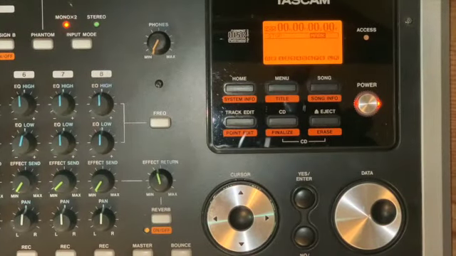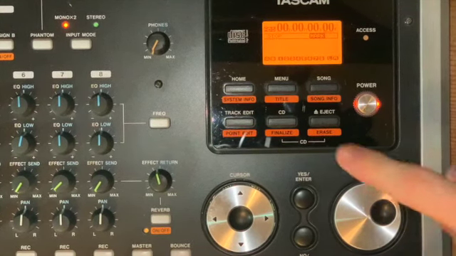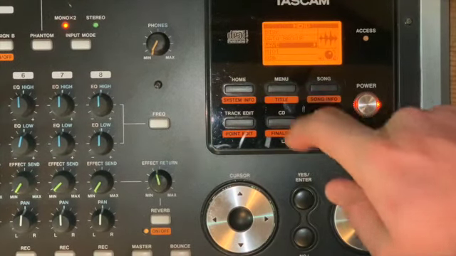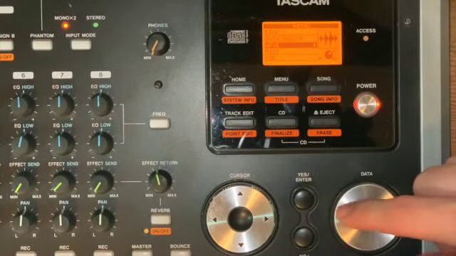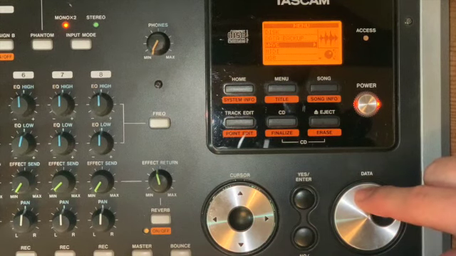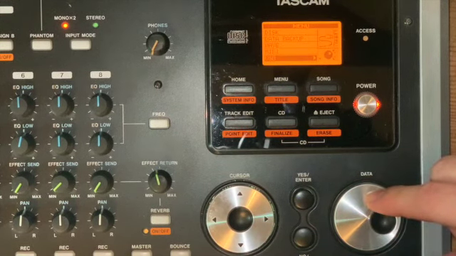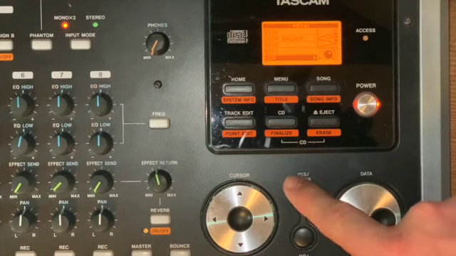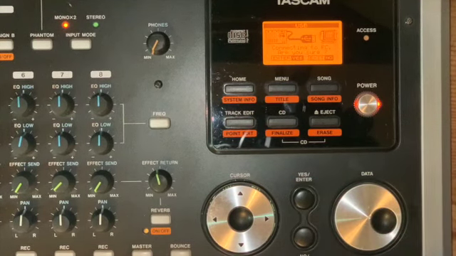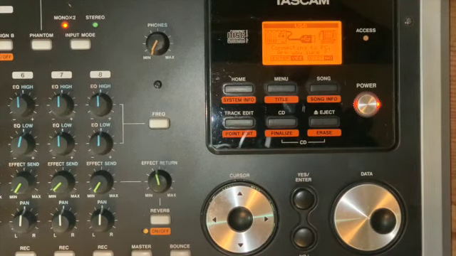So now that we have our WAV file on the computer, we need to get the machine set up. First, we're going to come over here to Menu and press Menu. We're going to scroll down to USB and hit Yes/Enter. Now that we've done this, we're met with this screen, and we're going to hit Yes/Enter again.